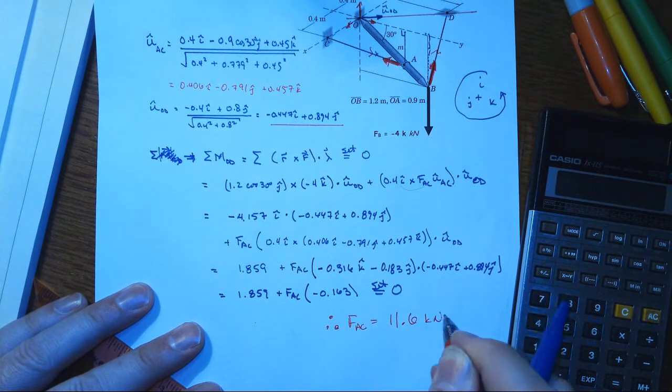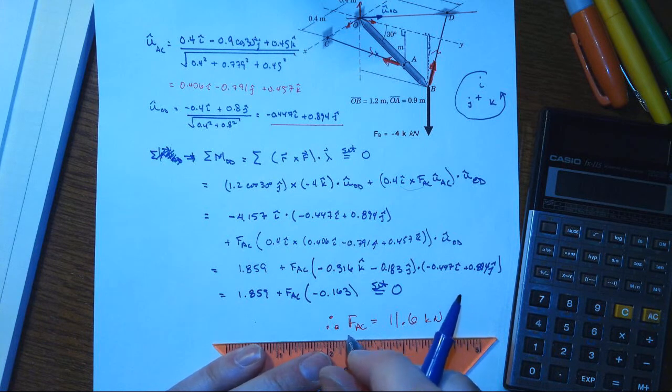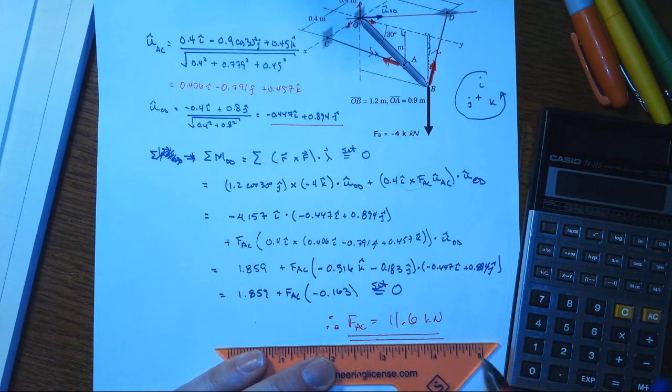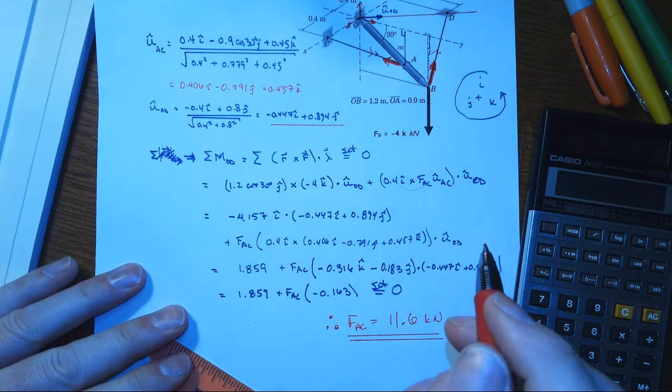11.6 kilonewtons. Now, a couple words about that number. You might get 11.3, you might get 11.4. A lot depends upon how many digits you kept all along the way.